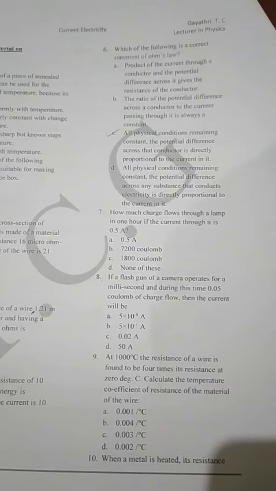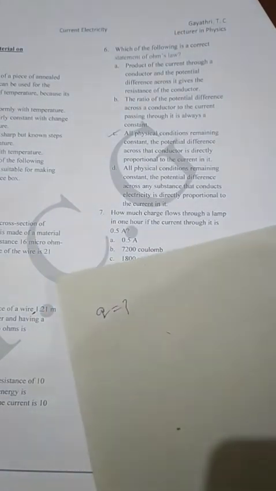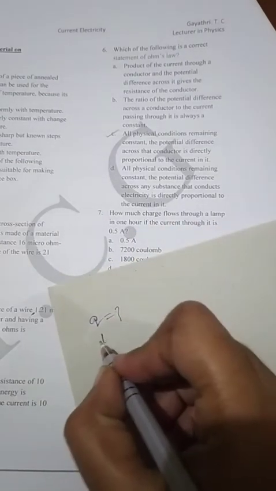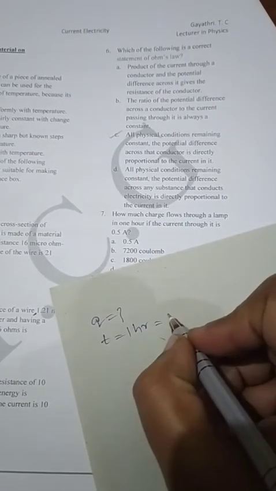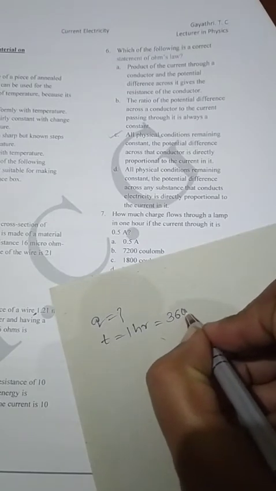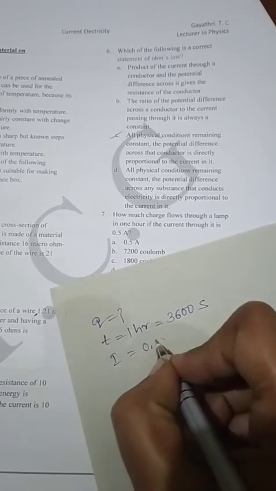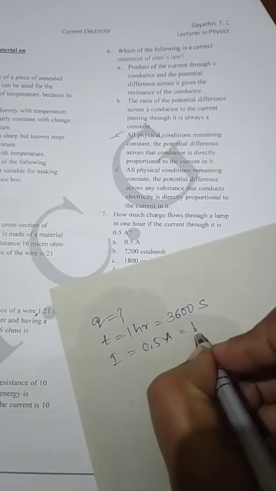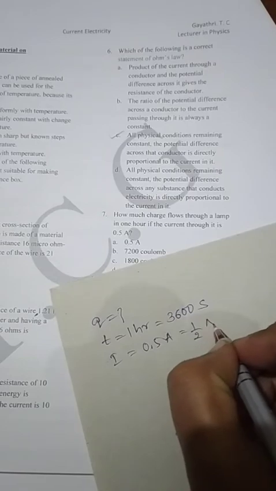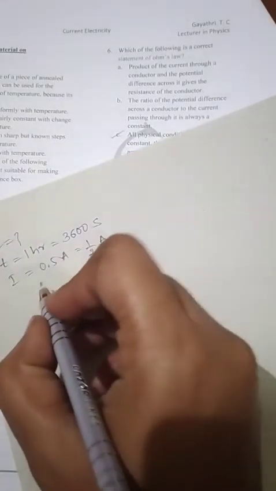Seventh one, how much charge flows through a lamp in 1 hour if the current through it is 0.5 ampere? Here, we have to calculate charge in 1 hour. Time should be 1 hour, that will be converted into second, 3600 second. Current should be 0.5 ampere, or it will be written as 1 by 2 ampere. Now I want to find out charge.